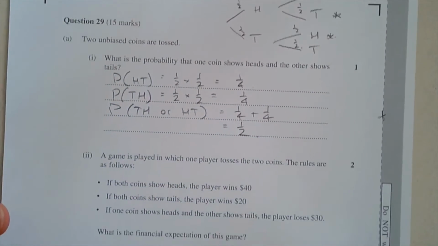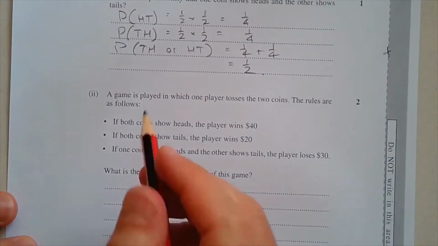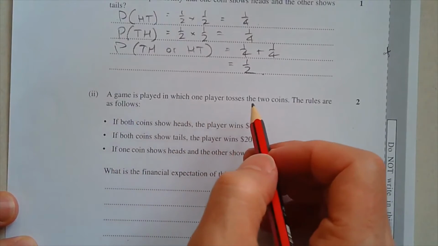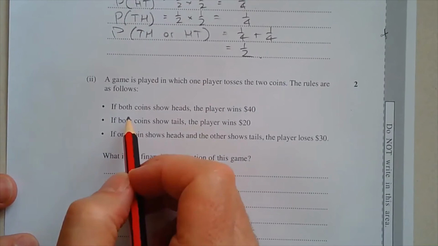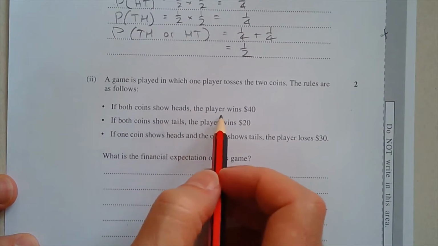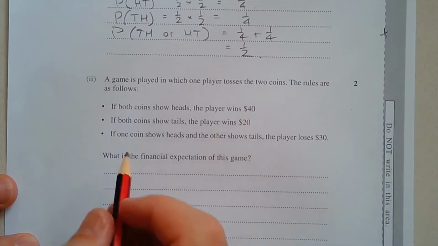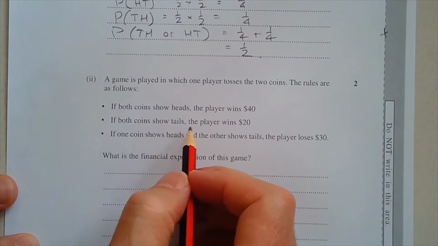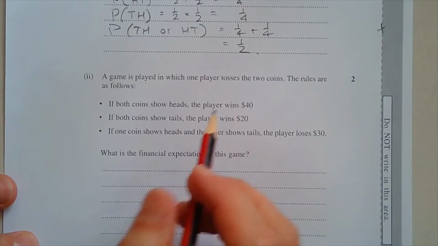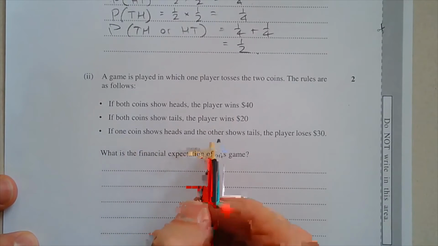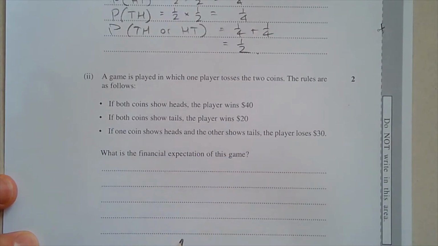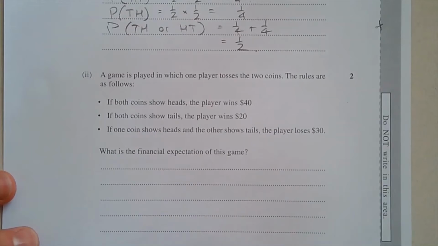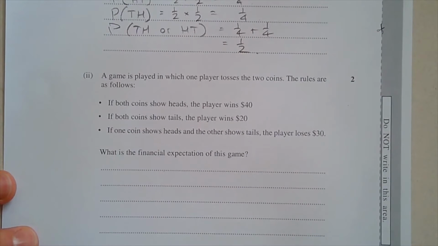or 50%. Part 2. A game is played in which one player tosses the two coins. The rules are as follows. If both coins show heads, the player wins $40. If both coins show tails, the player wins $20. If one coin shows heads and the other shows tails, the player loses $30. What is the financial expectation of this game? So in other words, on average, are you going to win or lose, and by how much?